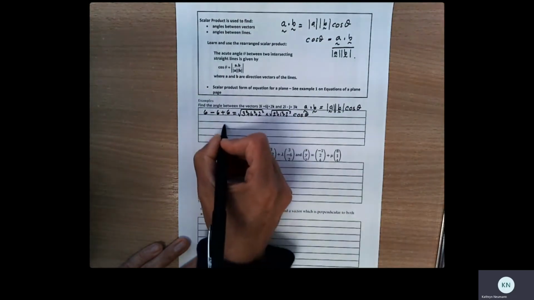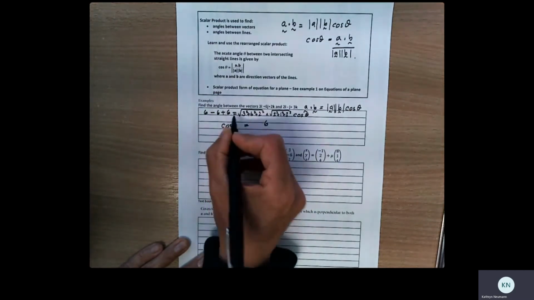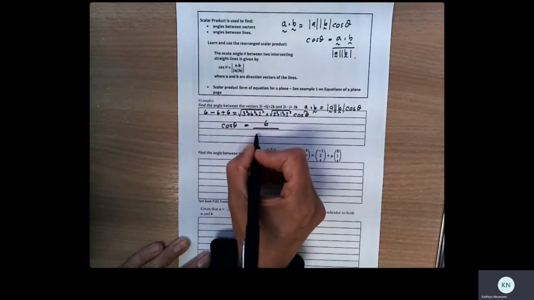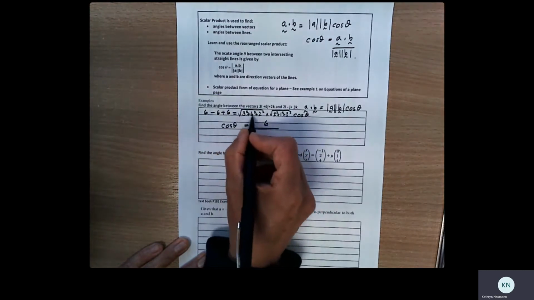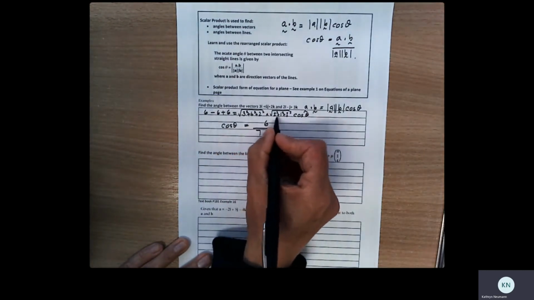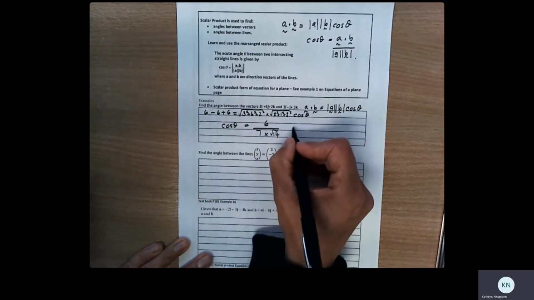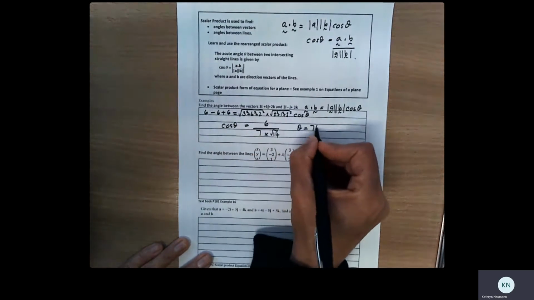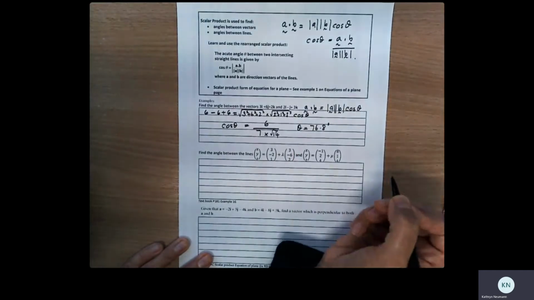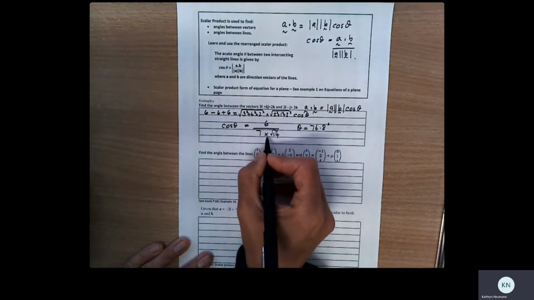So this gives you that cos theta is equal to 6, which is the left-hand side, divided by, this is going to be square root of 49 is 7, this is going to be 14 root 14. So if I do inverse cos here, I get that theta is 76.8 degrees. Notice that this came out to be a positive value.